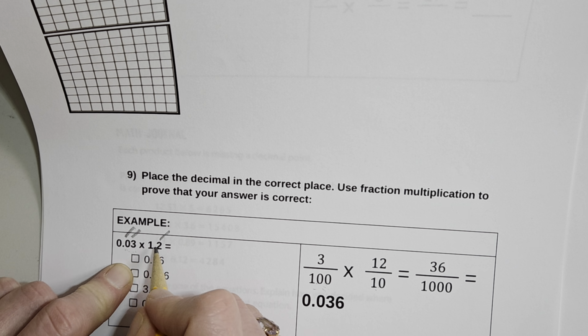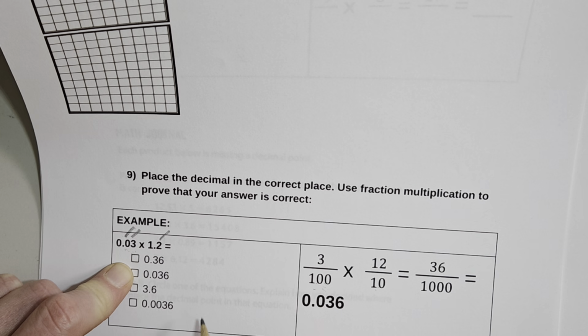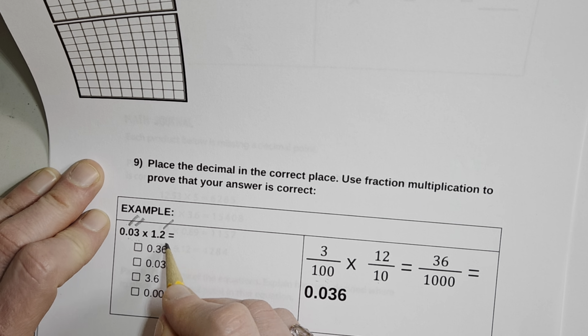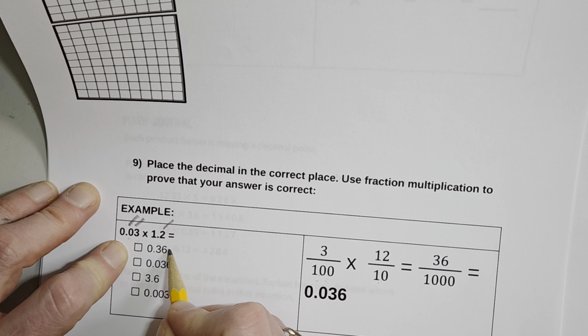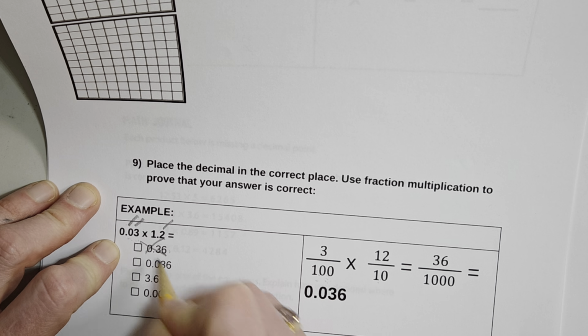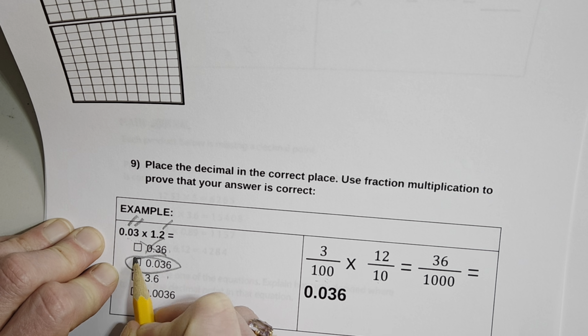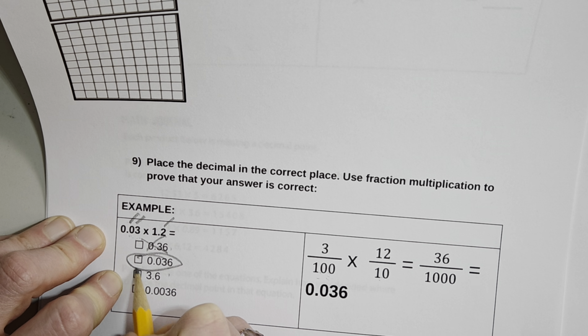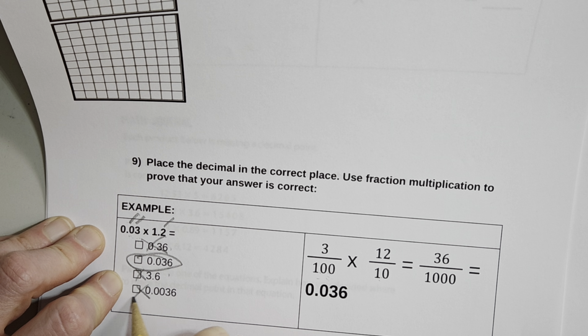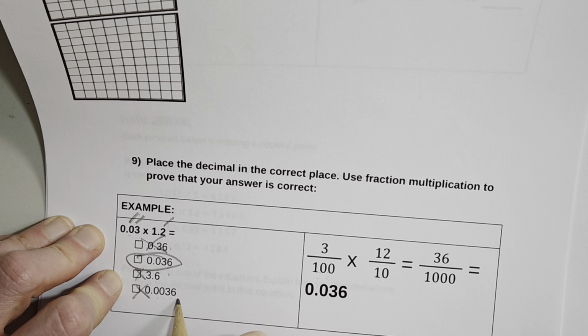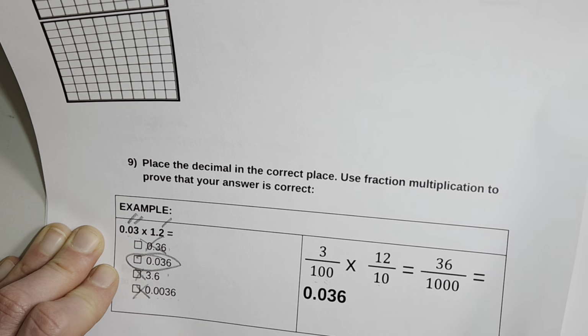Our answer is going to have 3 digits behind the decimal. So let's find that one. Does that have 3 digits after the decimal? No. Does that have 3 digits after the decimal? Yes. This one? No. This one? No, it has 4. 1, 2, 3, 4. See that?